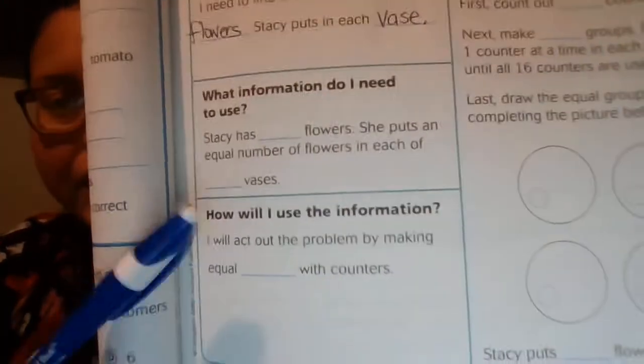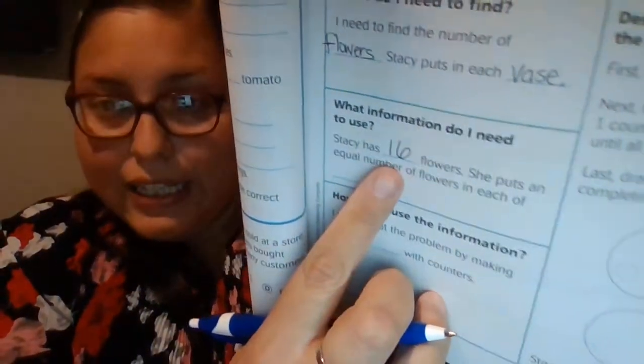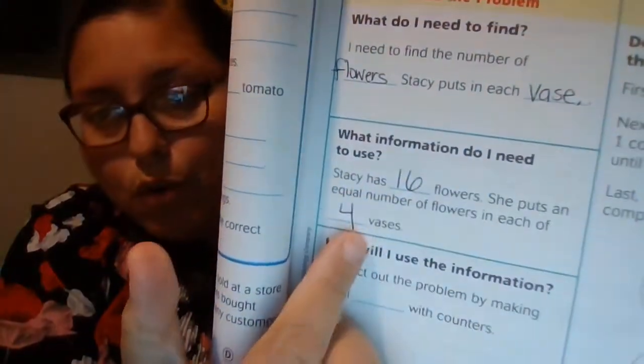The next question. What information do I need to use? Stacy has how many flowers? Yes, very good. 16. Write the number 16. 16 flowers. She puts an equal number of flowers in each of 4 vases. 4. Right, number 4, because she has 4 vases.